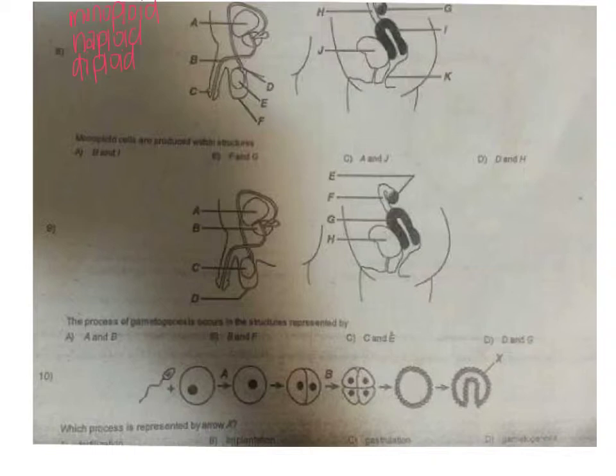In humans, gametes are haploid. And remember that gametes are going to be sperm as well as oocytes. Diploid means there are two sets of chromosomes in a cell. It just so happens that humans are diploid organisms since there are two sets of chromosomes in our somatic or body cells. So this question is asking where monoploid cells are produced.